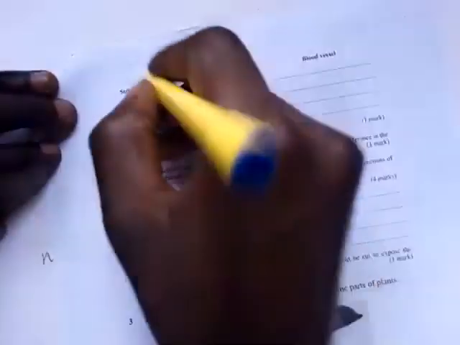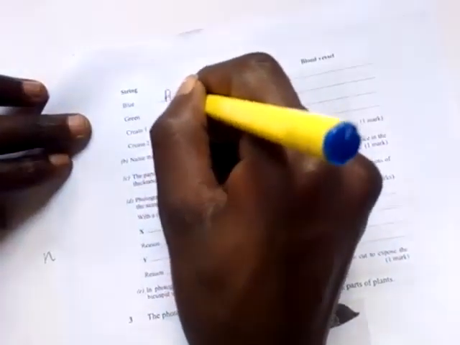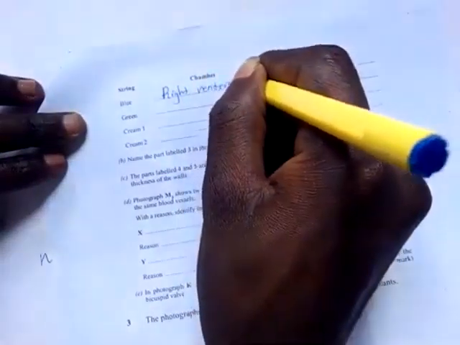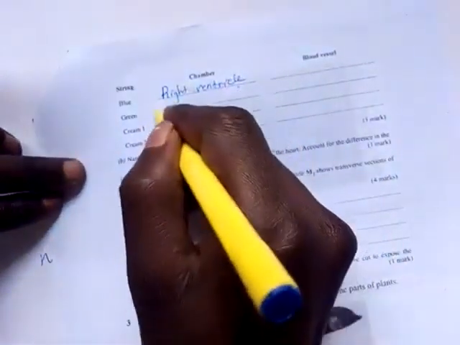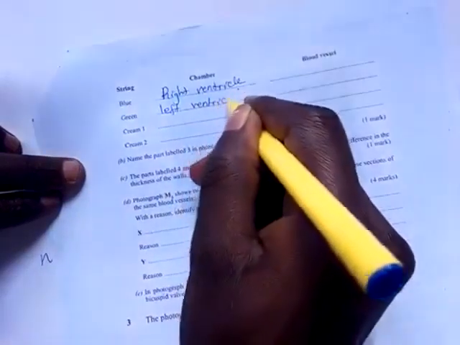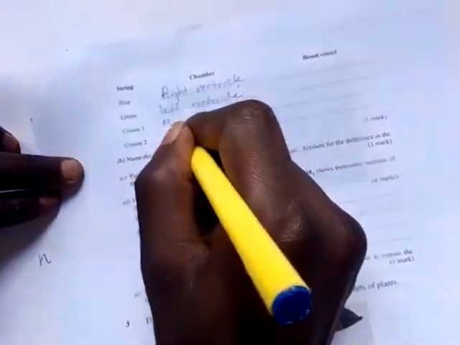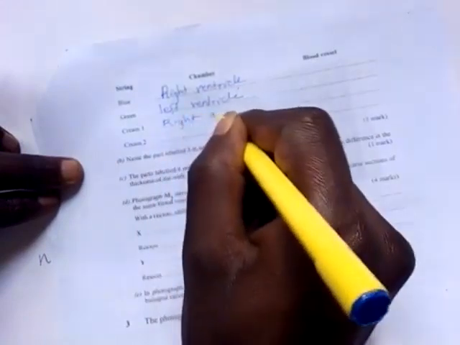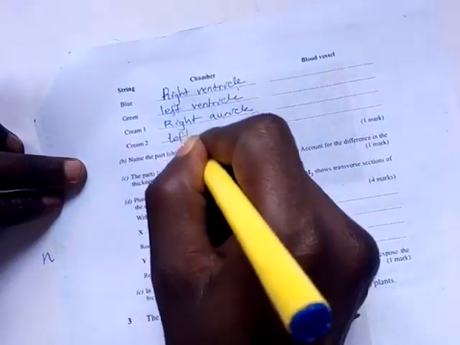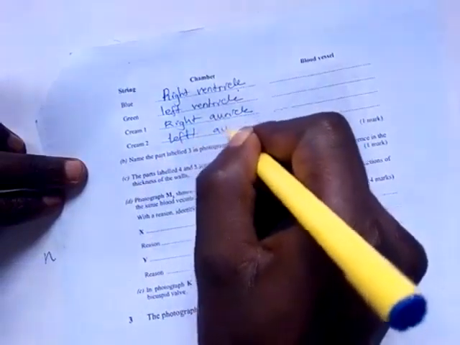Now let us answer our question. I've said the blue one was the right ventricle, and then here the green one was the left ventricle, here was the right auricle, while the second one was the left auricle.